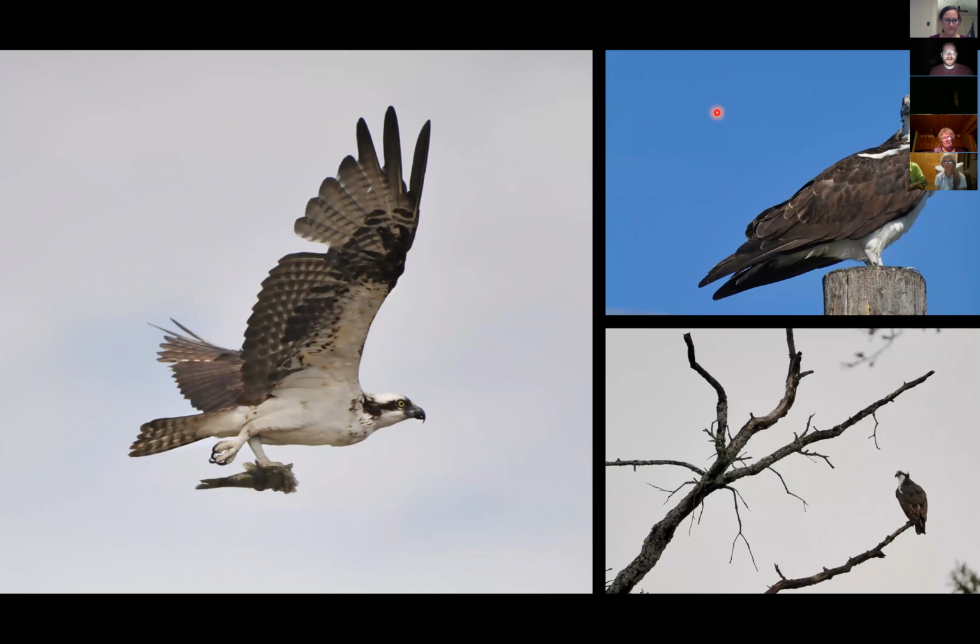And of course, classic, carrying his little fish for dinner. This one is half eaten, but they have little hooks on the inside of their feet that help them grab onto slippery fish like this. And they almost always orient the fish head first. I think it's sort of an aerodynamics thing, so it makes it a little bit easier for them to fly off with.